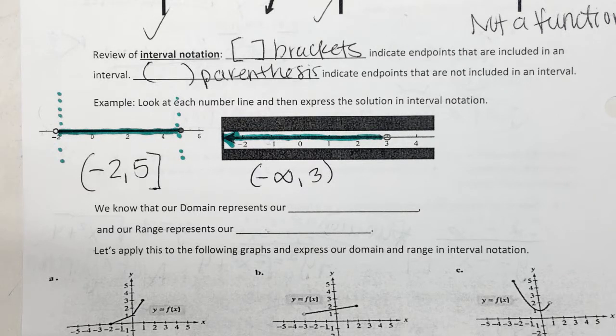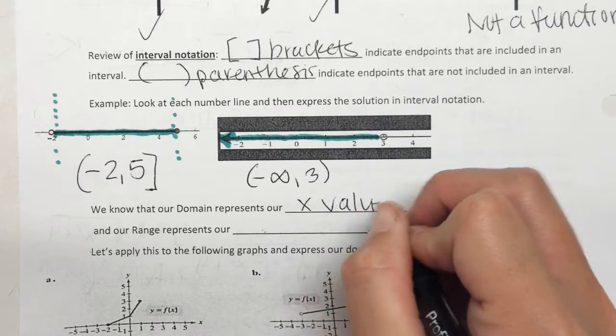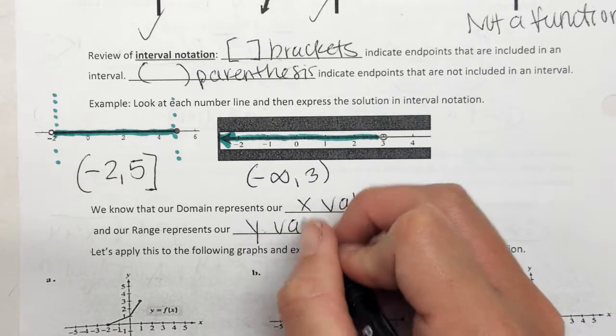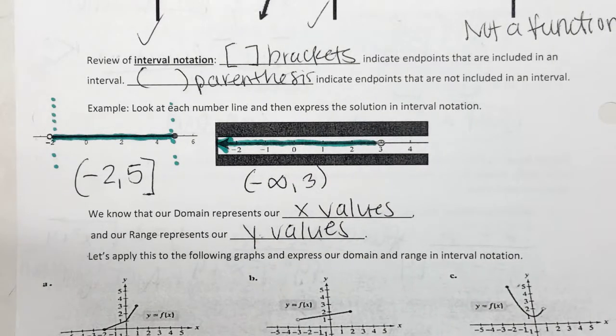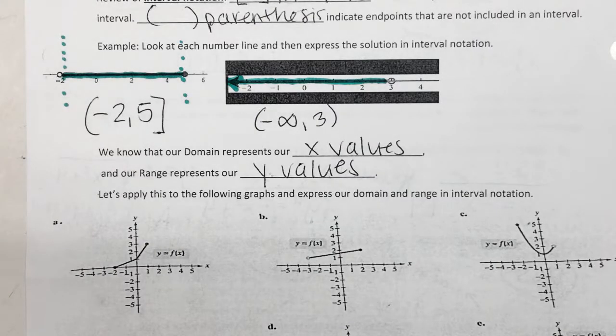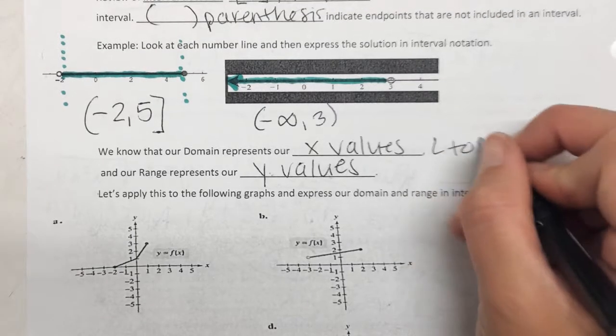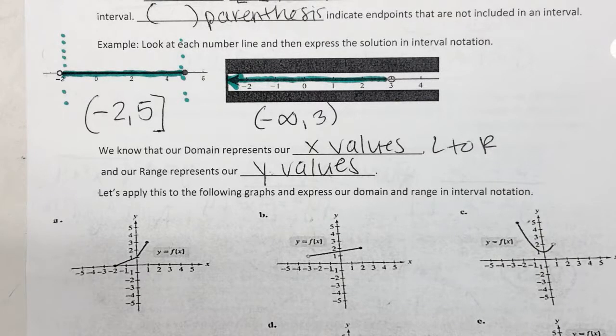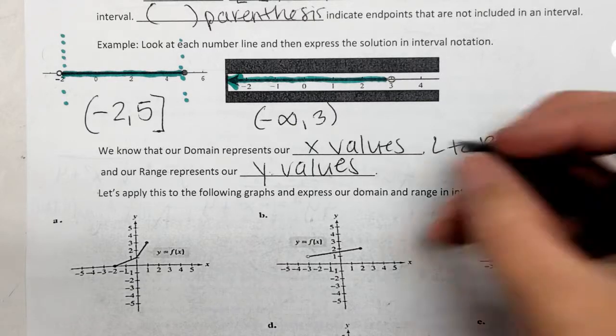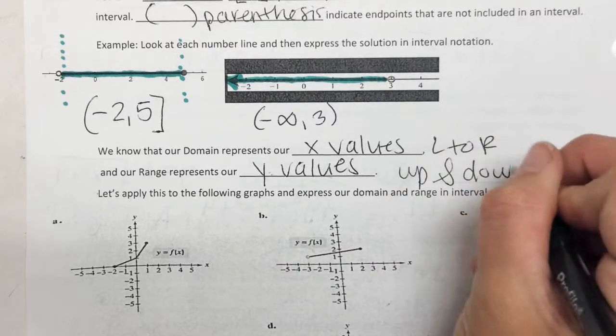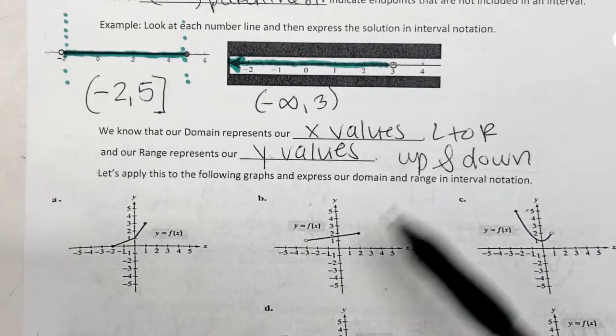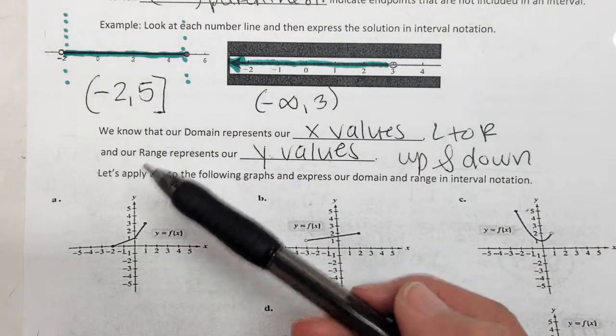Yes. Okay. All right. We talked about this. Our domain represents which values? X values. Good. Range represents what values? Is X going horizontal or vertical? Horizontal. So side to side, right? I want you to put left to right right here, or L to R. And Y is from up and down, right? It's talking about up and down. For each one of these, we are going to find the domain and range and put it in interval notation, like this.